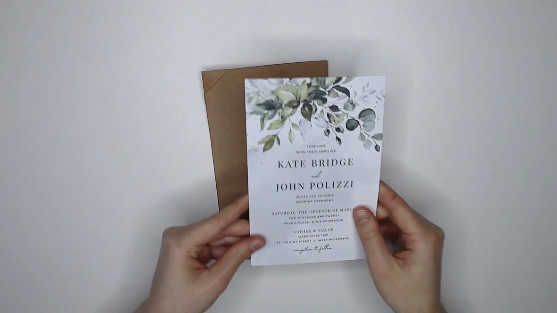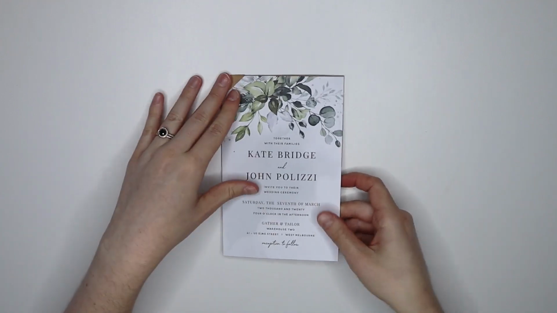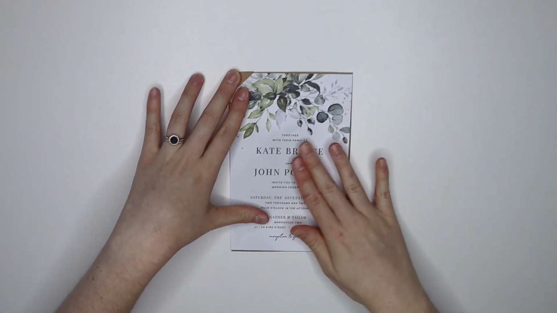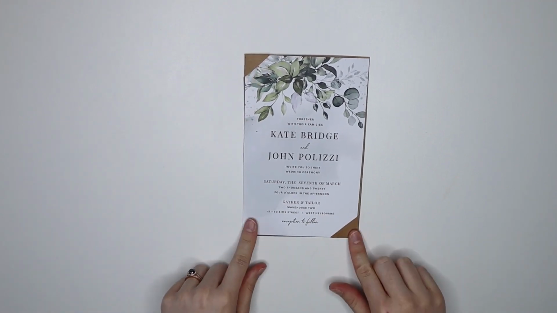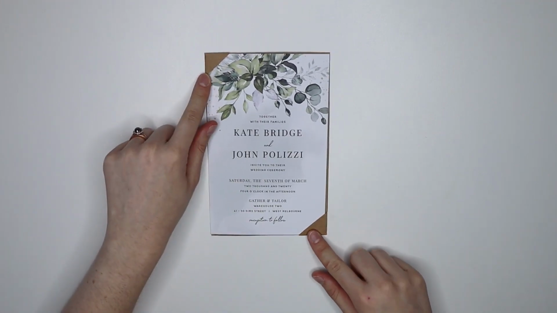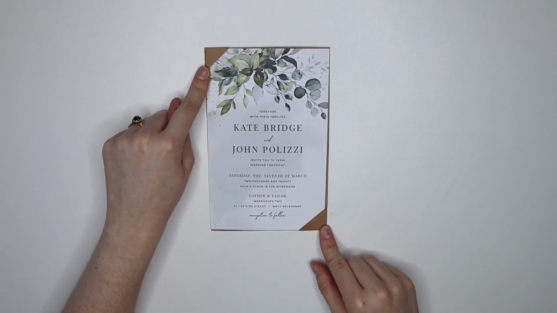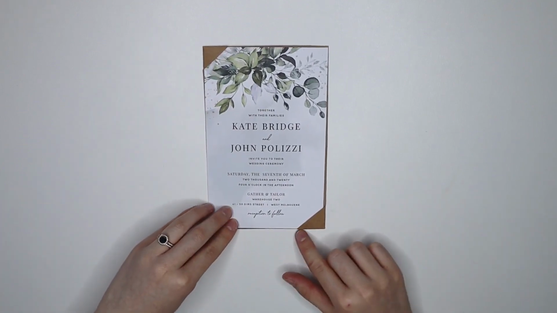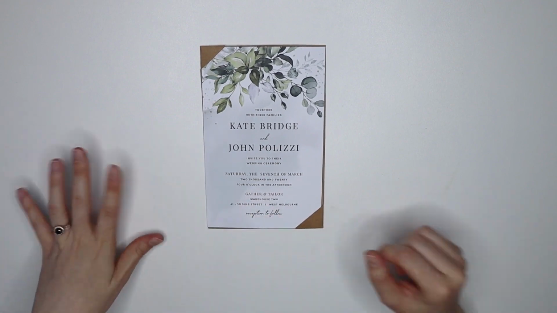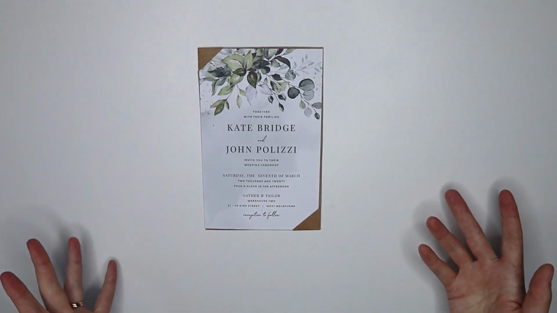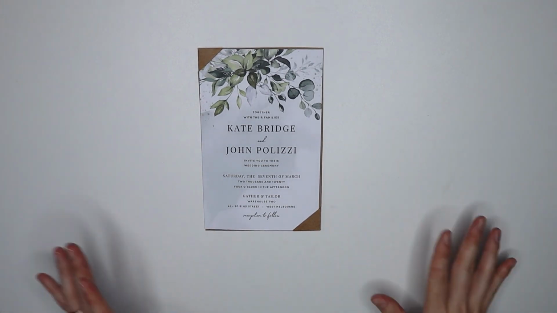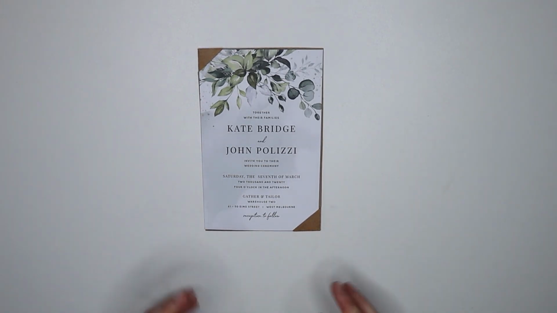Now, take your invitation, slip it into your pockets, and just see if you're happy with how these corners look. I think they look really good. I'm very happy with how these have turned out, so I'm going to leave my template like this. But if you wanted to make your corners bigger or smaller, or you wanted to change corners because you prefer it to be on, you know, the opposite sides, that is totally fine. You can go ahead and create another template, have a play around with it.